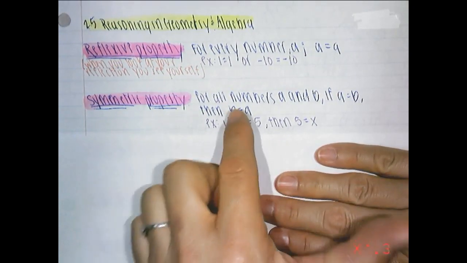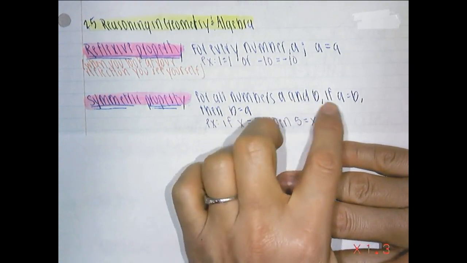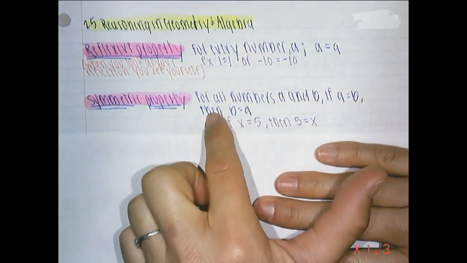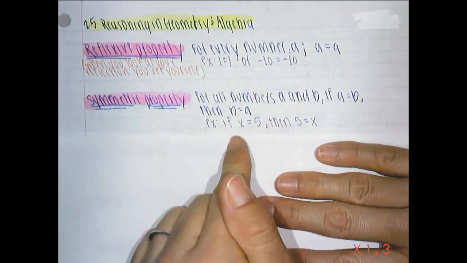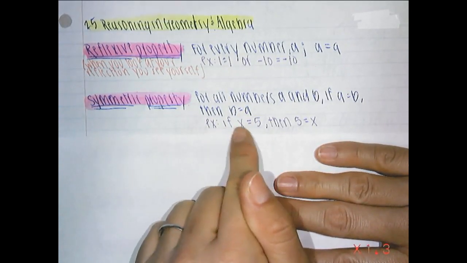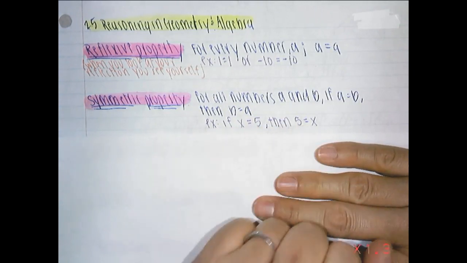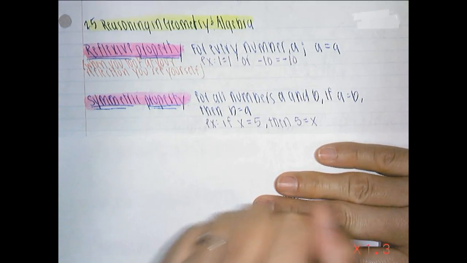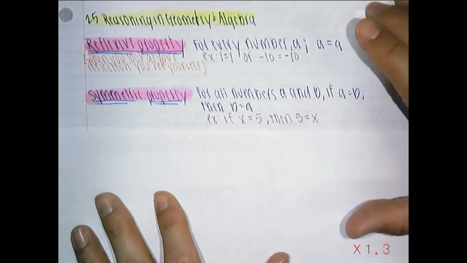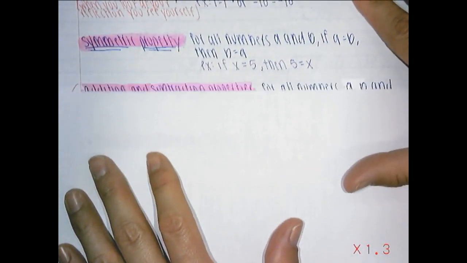We're going to move down here to symmetric property. All right, for all numbers a and b, if a equals b, then b equals a. Symmetric, they just flip around. So here's an example. If x equals 5, then 5 equals x. That's the symmetric property. You need to know these. I can't stress that enough.